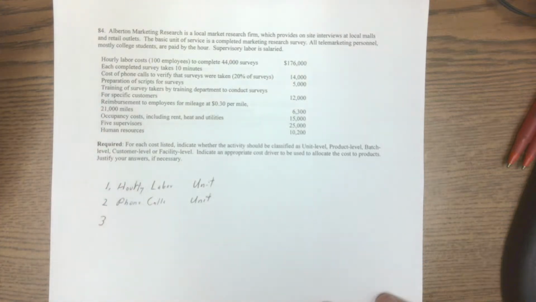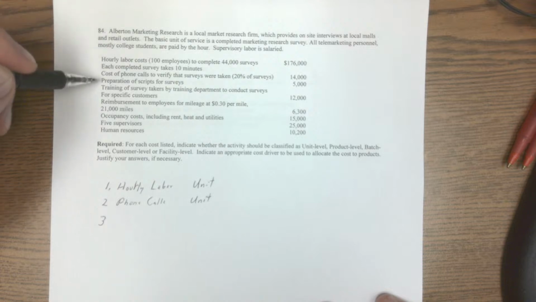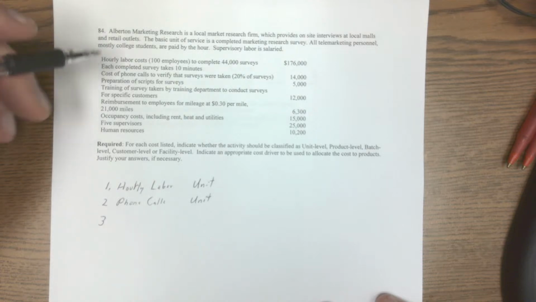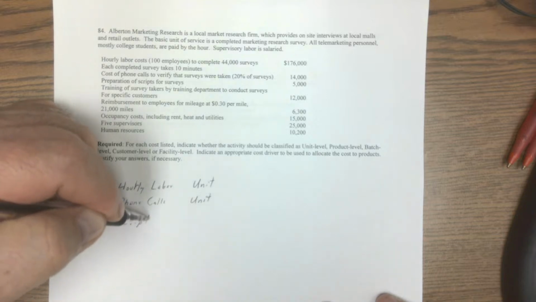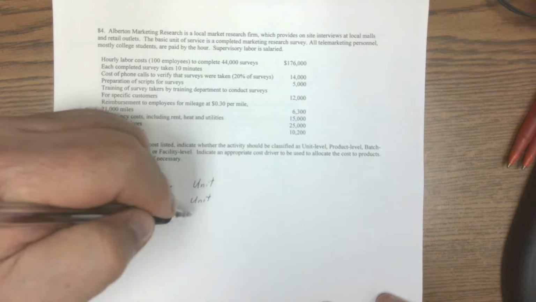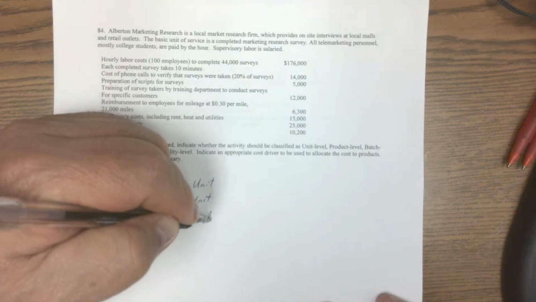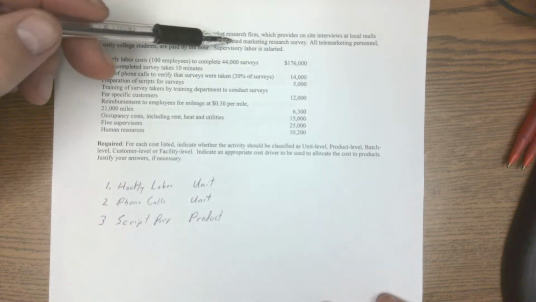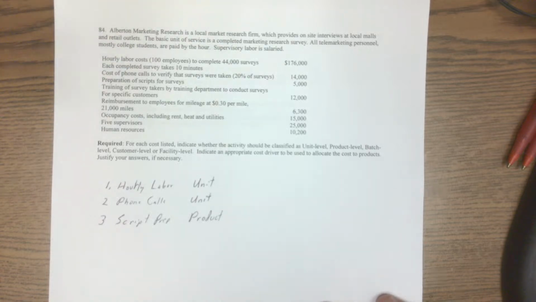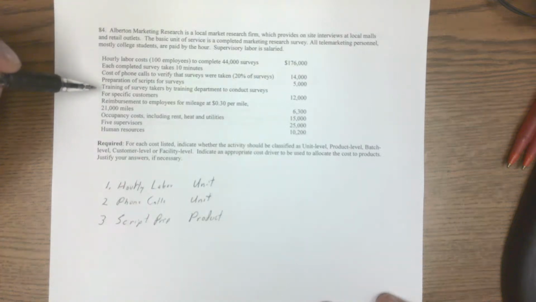Number three, the preparation of script for surveys. I would say that is a product cost because your product here, the basic unit of service, is a completed marketing survey. So we're only going to do one script for each survey, and each one is a separate product. So I would call that a product.